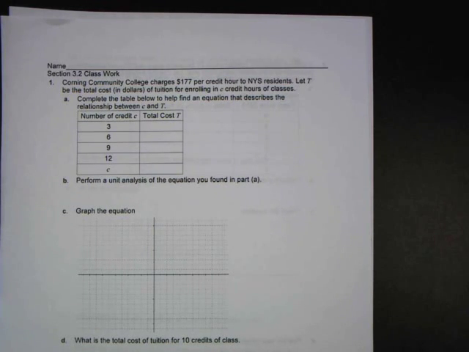What if you don't live in New York? What's that? It is double. That's correct. So if you don't live in New York, you get to pay $354 per credit hour. But anyway, we're only going to deal with New York State residents today.